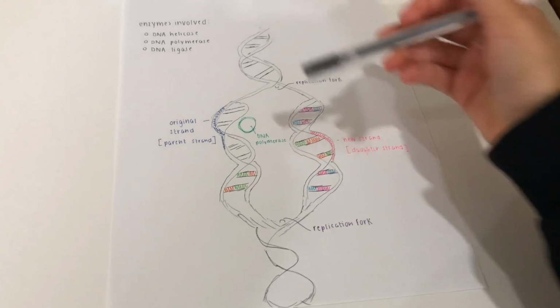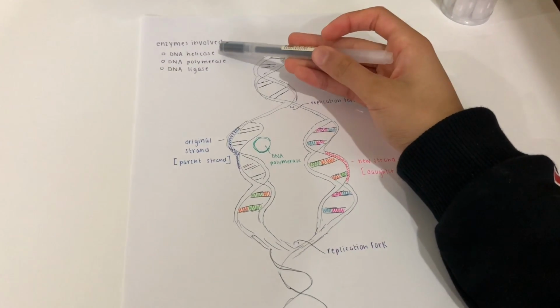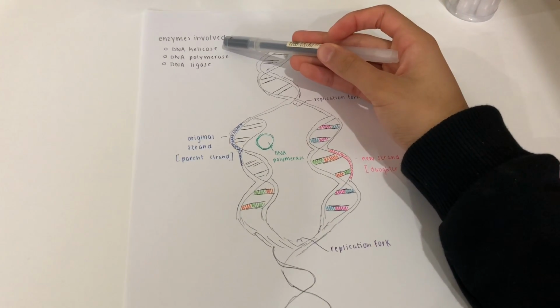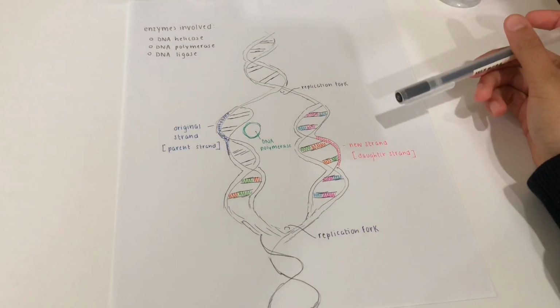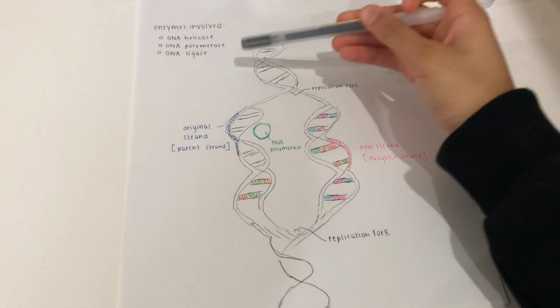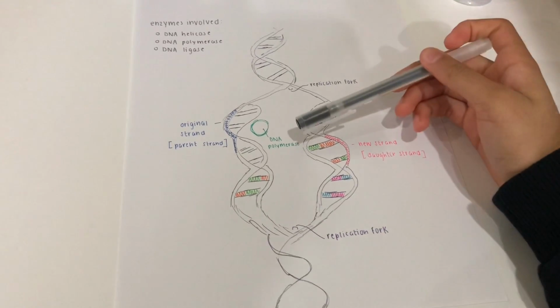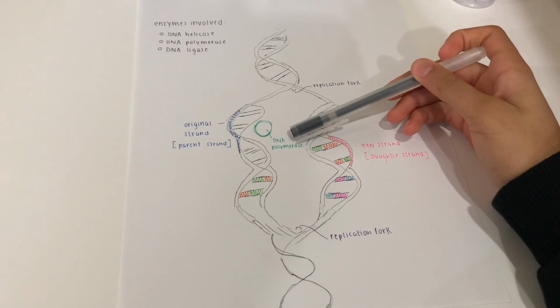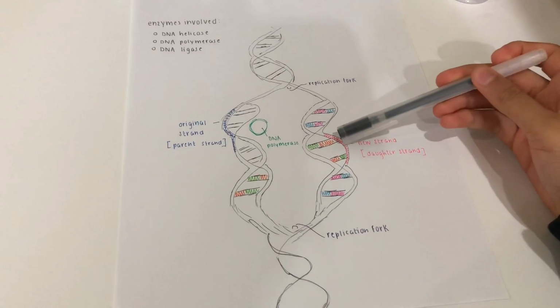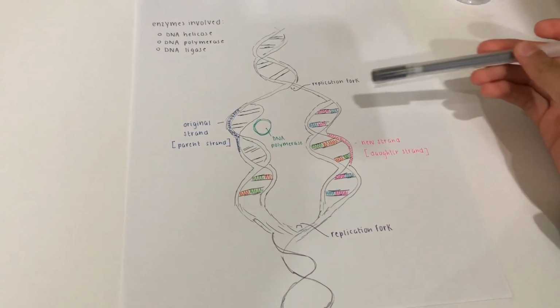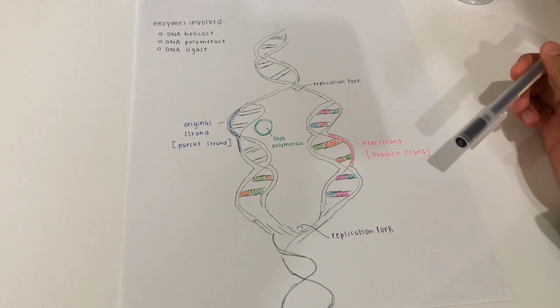The DNA unzips, and enzymes such as DNA helicase open up the helix. Free nucleotides pair up with exposed nitrogen bases on the template according to the base pair rules. The DNA polymerase enzyme ensures that complementary base pairing has been done correctly, and these nucleotides are held together by hydrogen bonds. Each new strand of DNA produced contains one old parent strand and one new daughter strand.